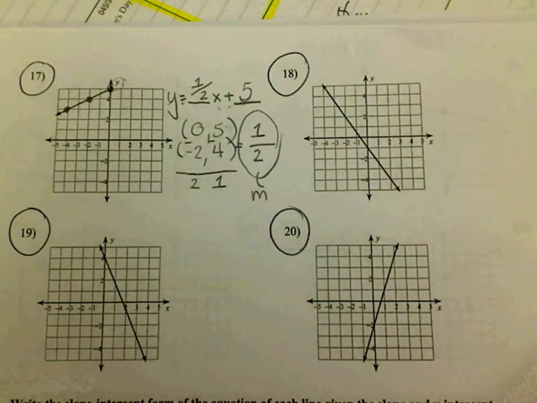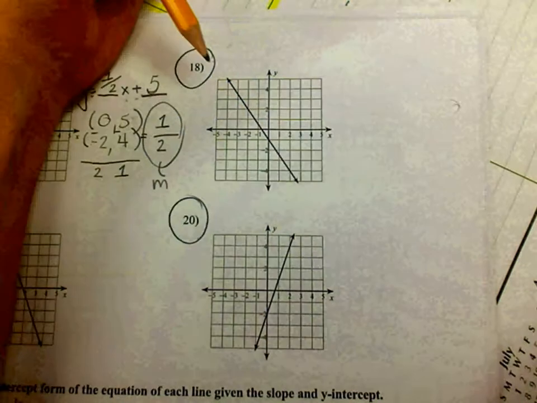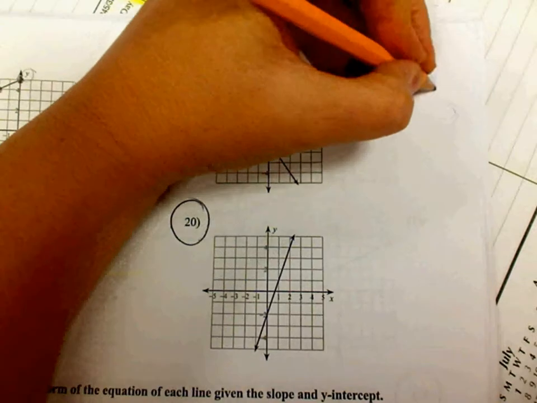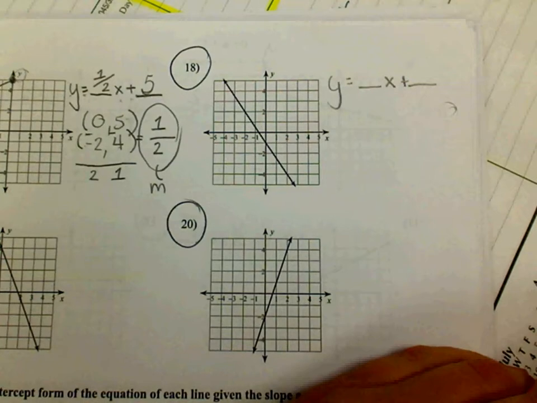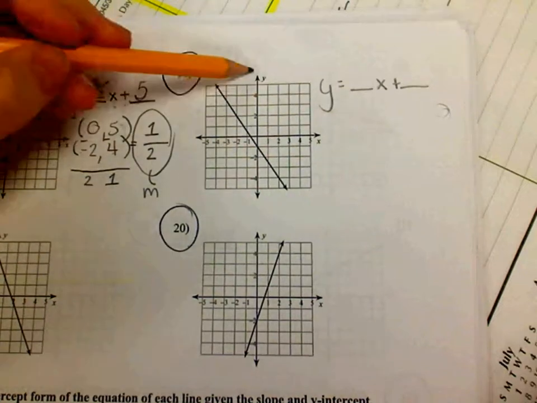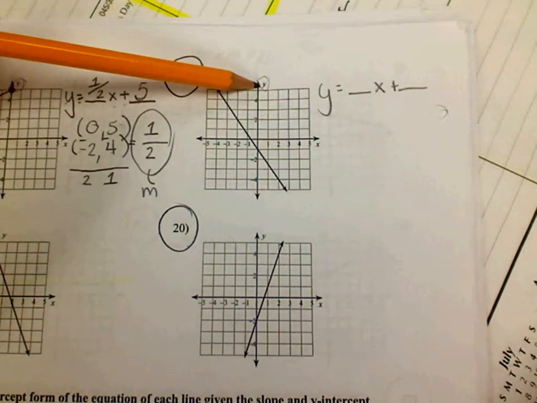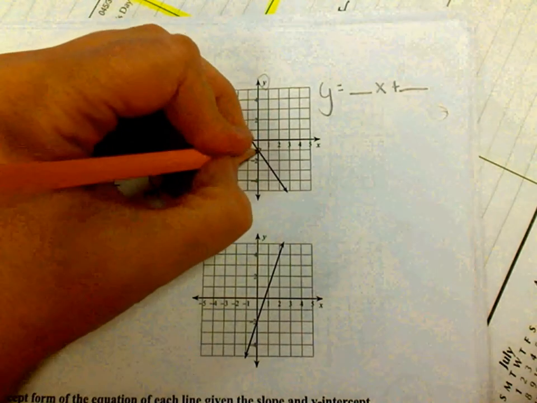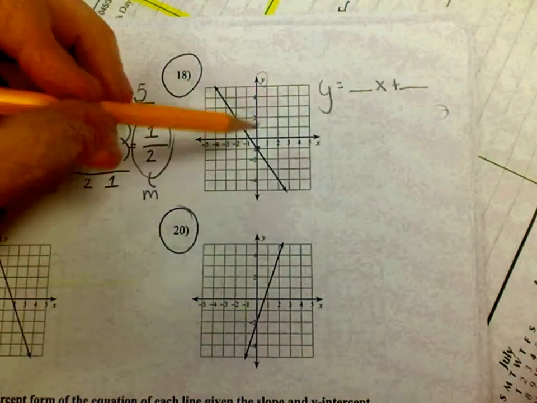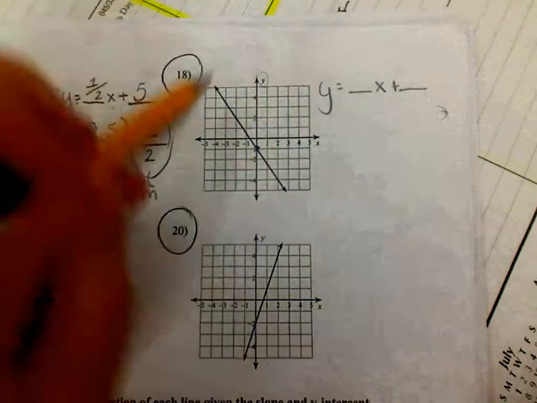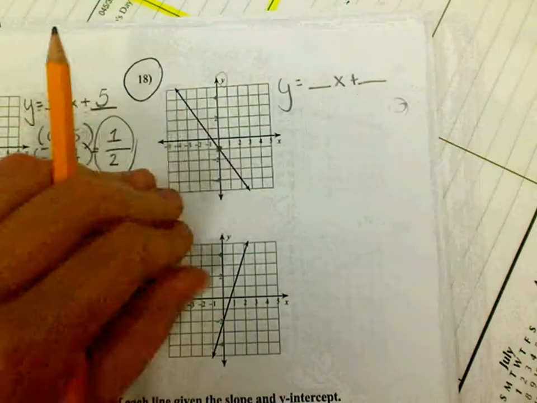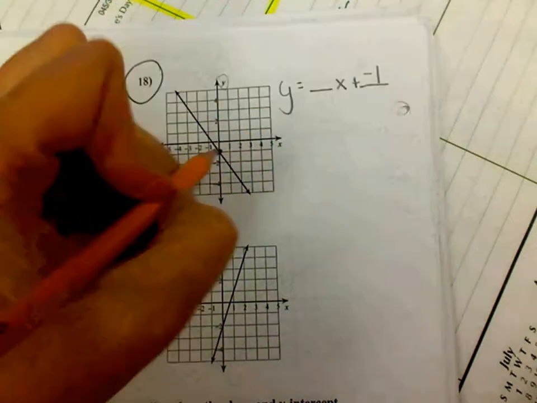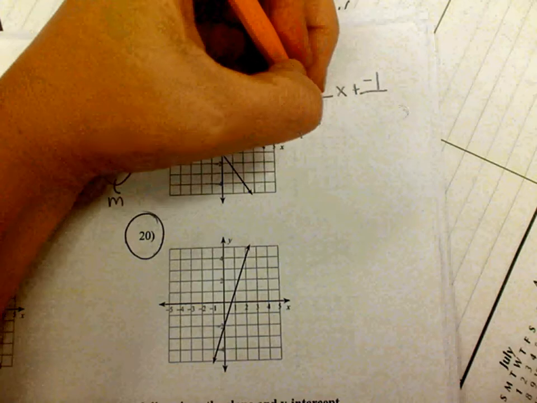Okay, let's try number 18. The equation we're going to write is y equals blank x plus blank. First thing to do is find the y-intercept. Again, go to the y-axis, and it's right here. This point right here. The y-intercept for this one, here's 0 in the middle, it's down 1, so it's -1. I'm going to put a -1 right here where the y-intercept goes. The coordinate for that would be 0, -1.